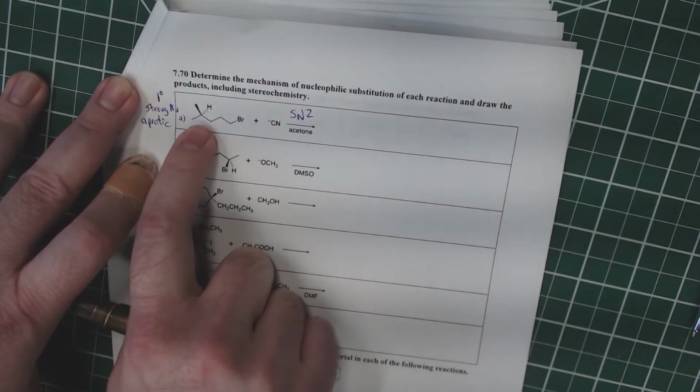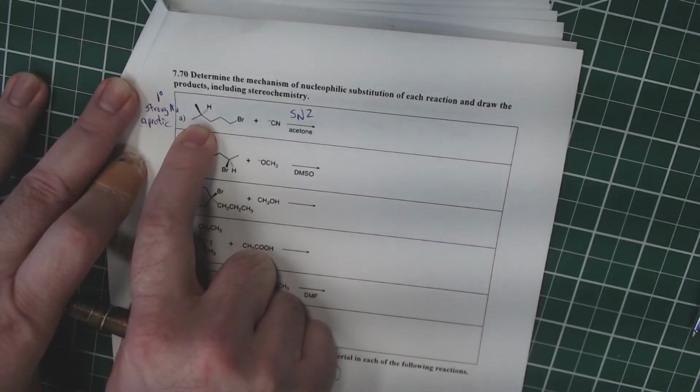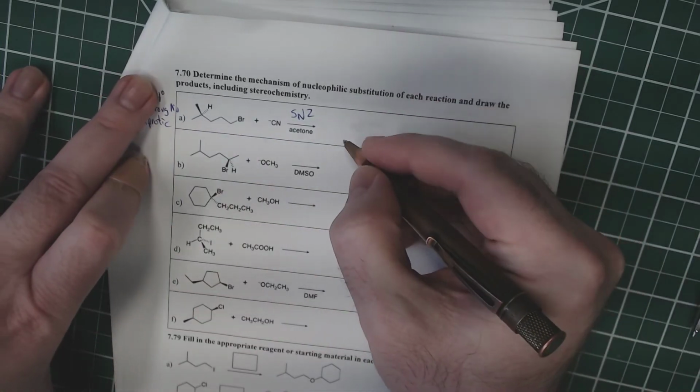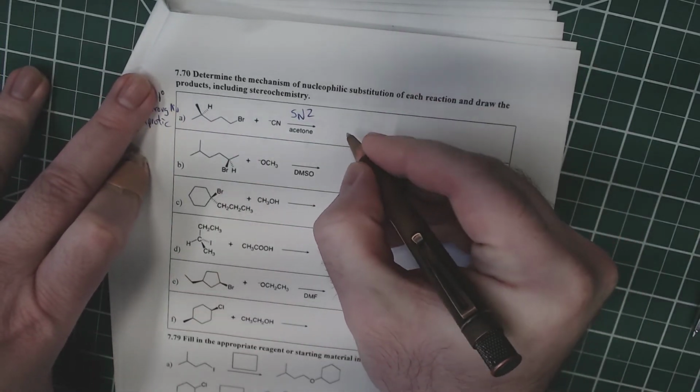This is kind of a trick. If you look, there are two methyls attached to that second carbon there. That means that this is not a stereogenic center. That is just cleverly drawn to make you think that it's a stereogenic center, but it is not a stereogenic center.